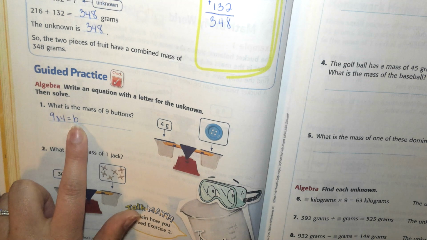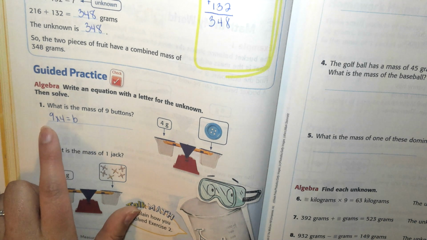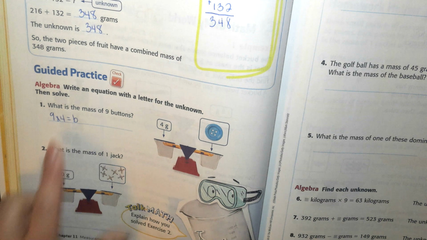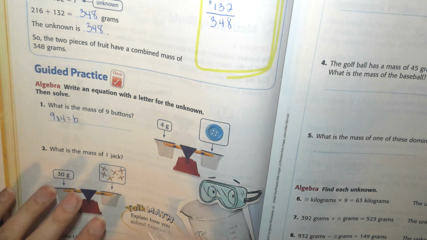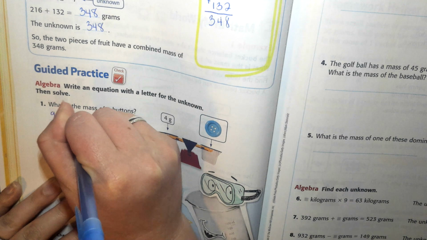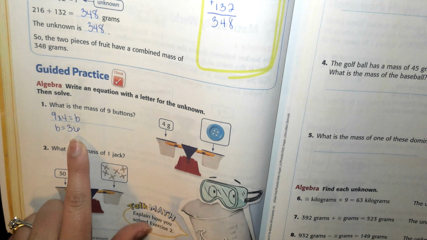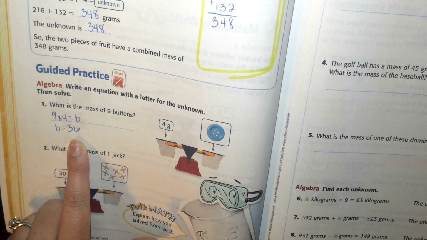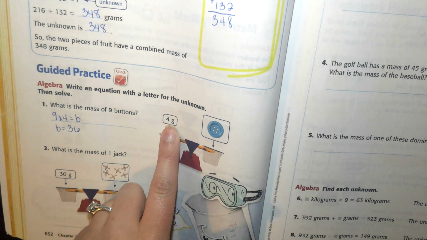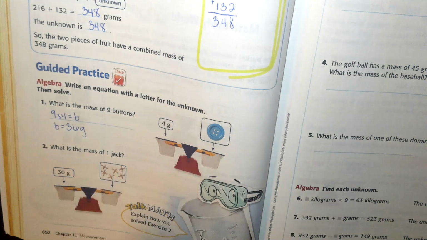So to figure out my unknown, the mass of 9 buttons, I need to multiply 9 times 4. 9 times 4, I know, is 36. So the mass of 9 buttons is 36. Don't forget your unit label, 36 grams. I'm going to put the G for grams here. Okay?